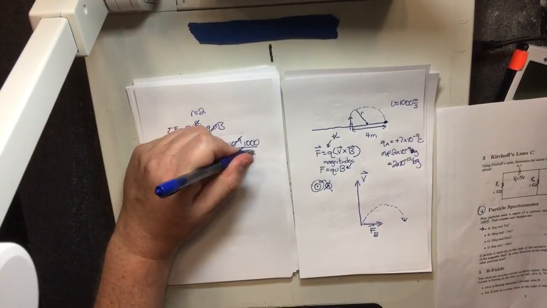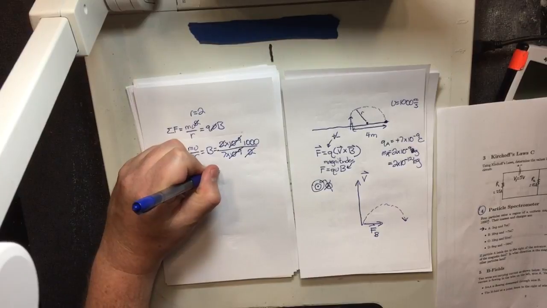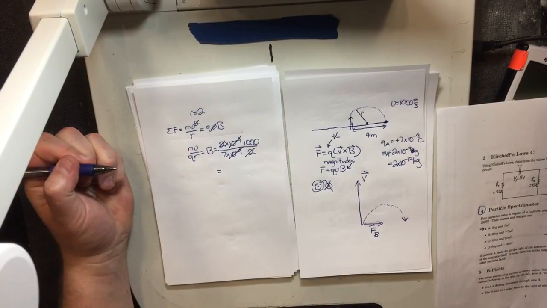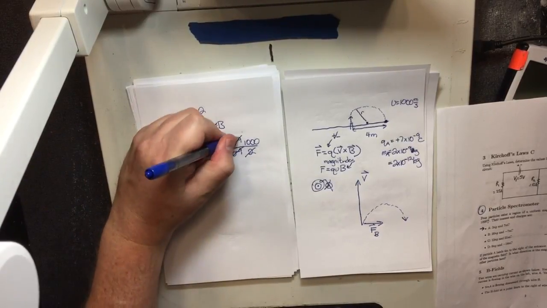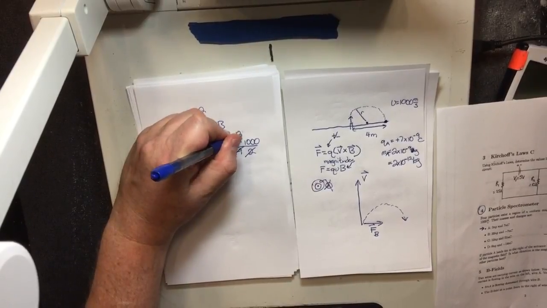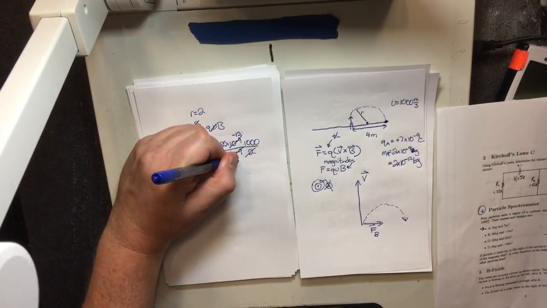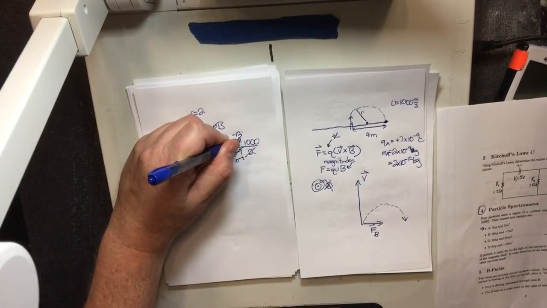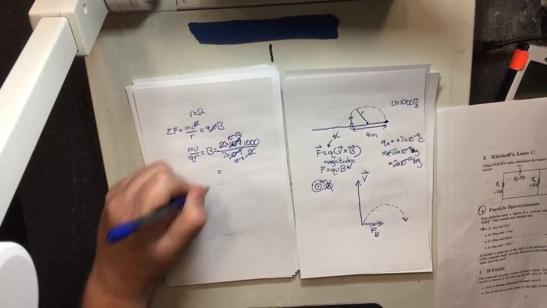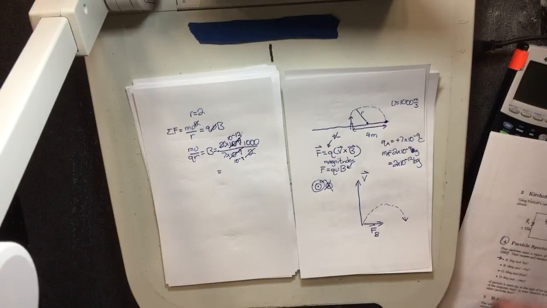Isn't your mass 10 to the negative 12? Excuse me? Your mass, you said it was 10 to the negative 12. Thank you. That helps so much, because I was about to get a B field strength that was obscene.